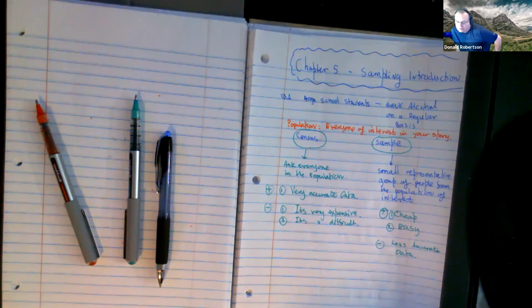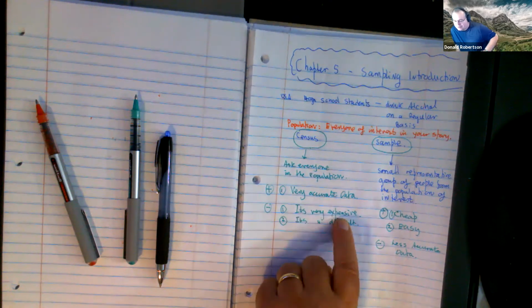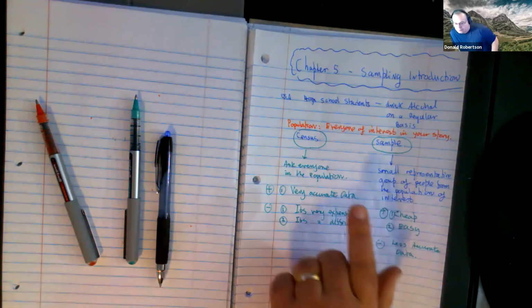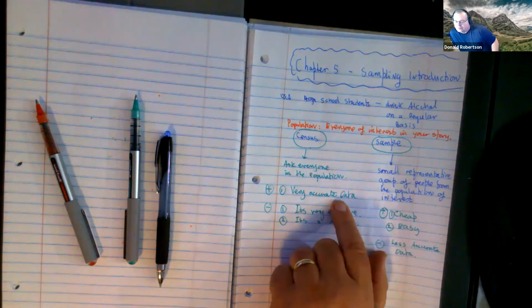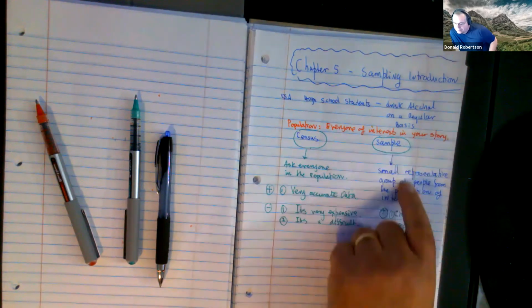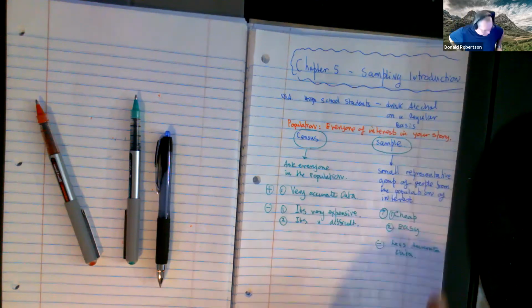The only way you can reduce the inaccuracy is by asking 4,000 or 40,000. But you know, the more people you ask, don't you get closer and closer to being a census? And that means it becomes more expensive and more difficult to do. So in general, censuses are very rarely ever done. So we tend to focus on samples. And a sample is a small representative group of people.